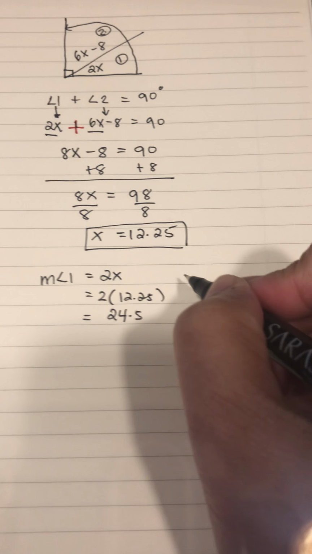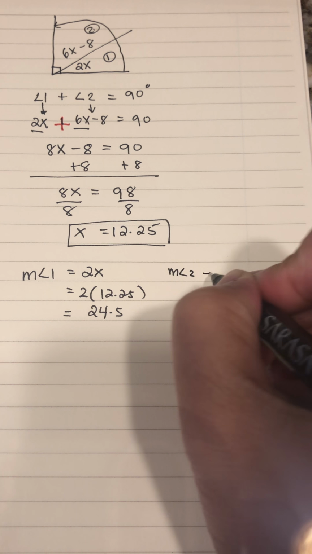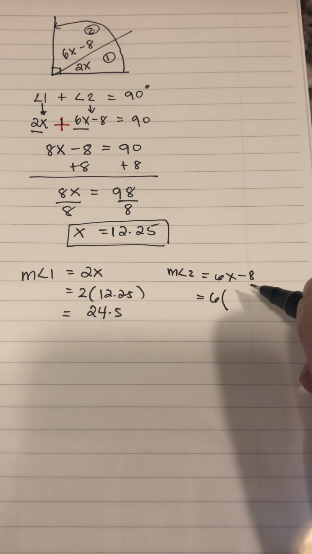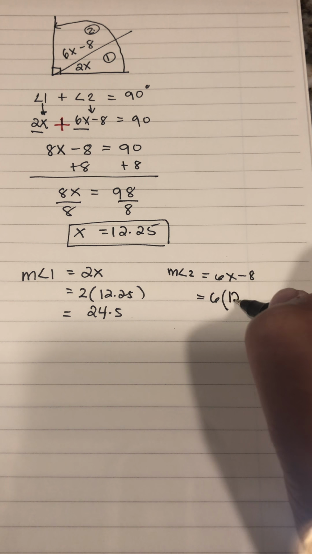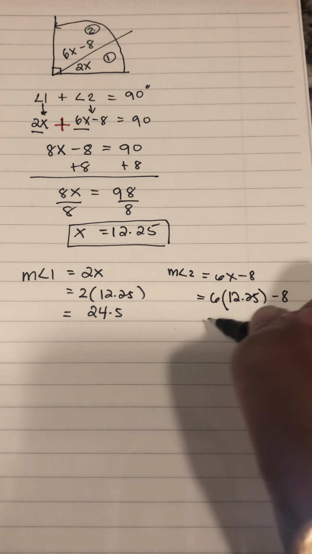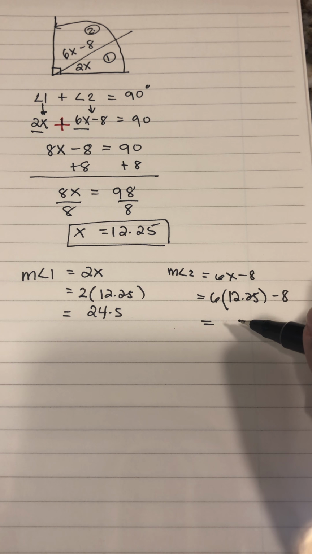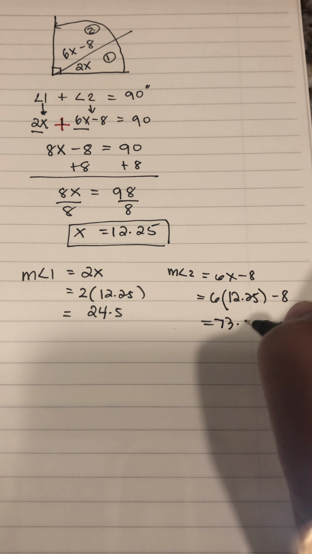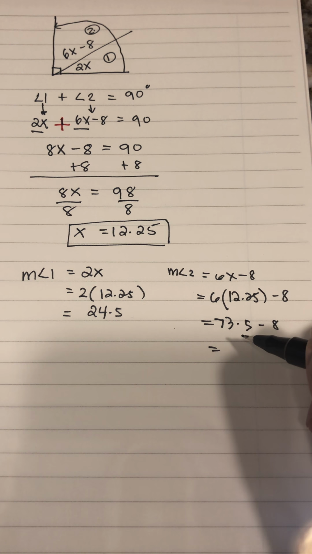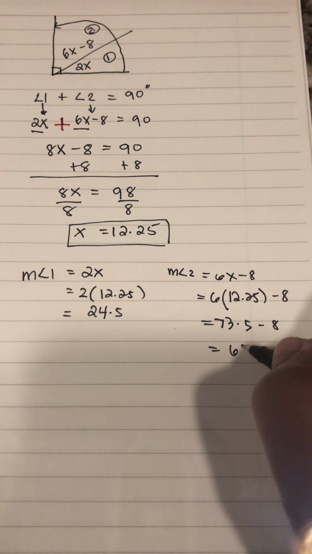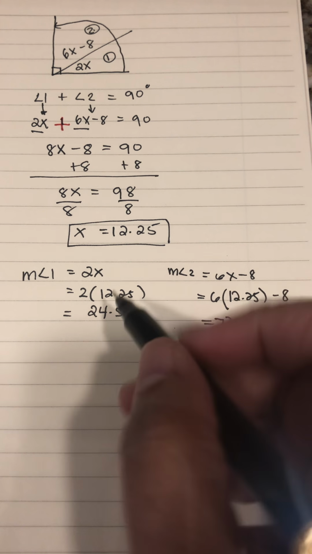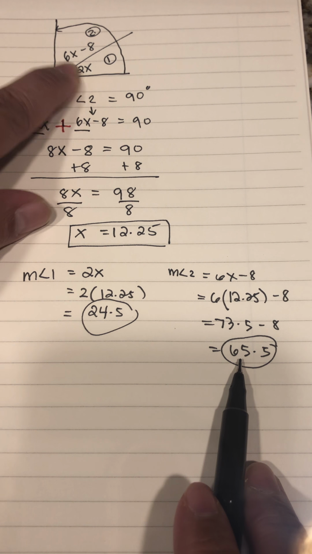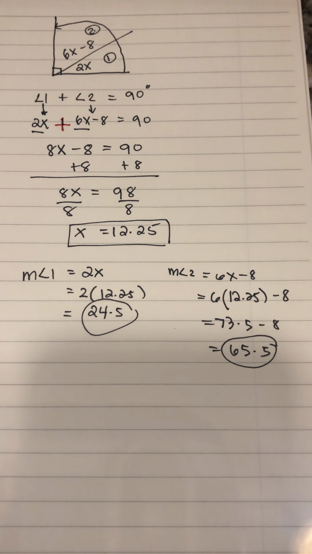And then let's solve for the measure of angle 2, which is 6x minus 8. What is our x? 12.25 times 6 is 73.5, minus 8. So that gives me 65.5. And if you add 24.5 plus 65.5, that gives you 90 degrees. Okay.